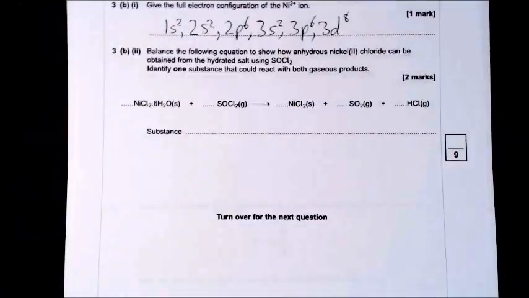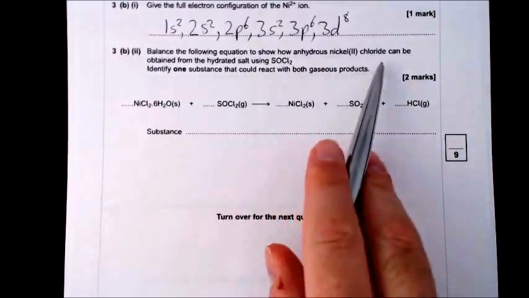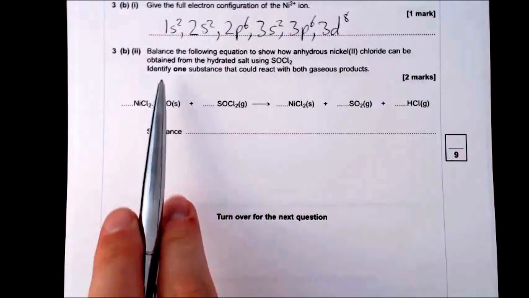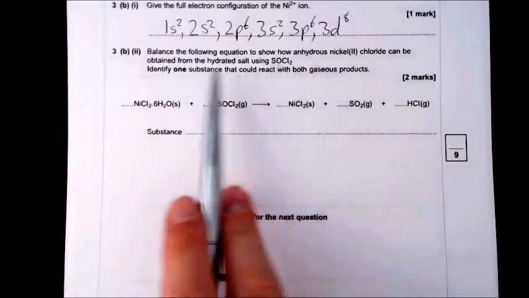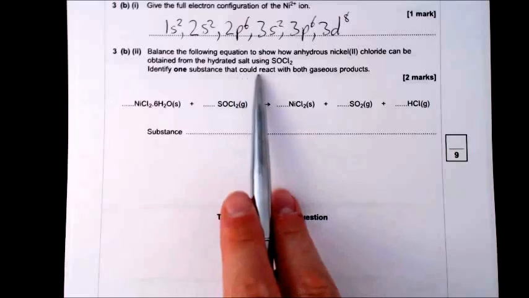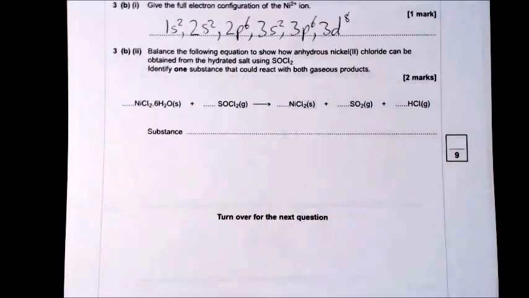Okay, and if we just go on to the last question, and this is just a classic balancing the equation, it's also added a little bit extra as well, where we have to identify one substance that could react with both gaseous products. So we're going to balance this thing first.